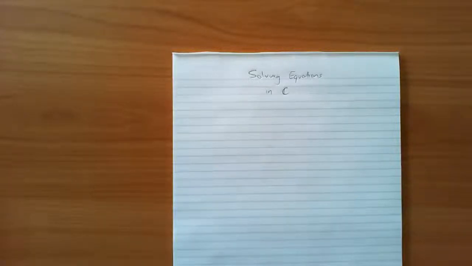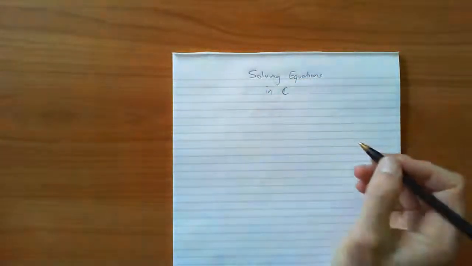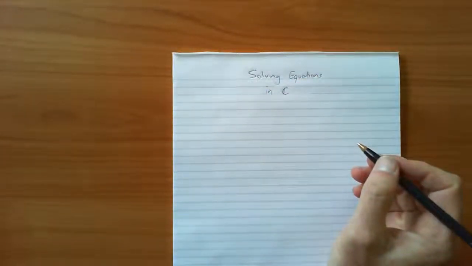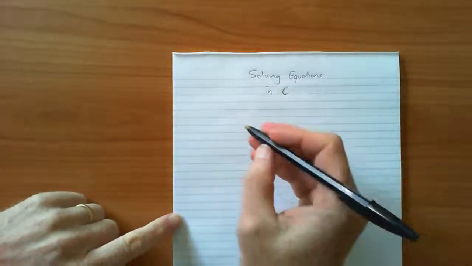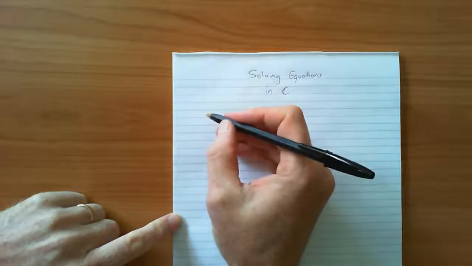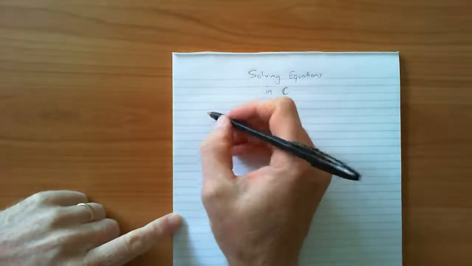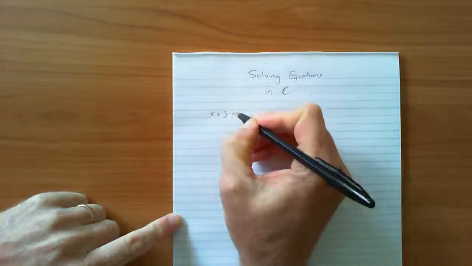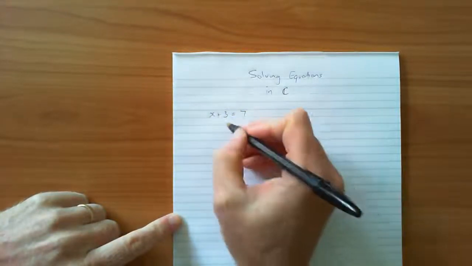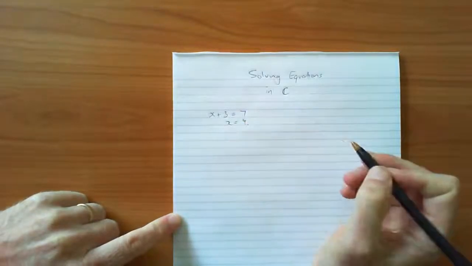In this lesson we are learning to solve equations in C. Now what does that actually mean? Well, if we go back to some basic solving equations that we would have done much earlier in school, we would have solved some equations like this: x plus 3 equals 7, and we would have solved it and got x equals 4.